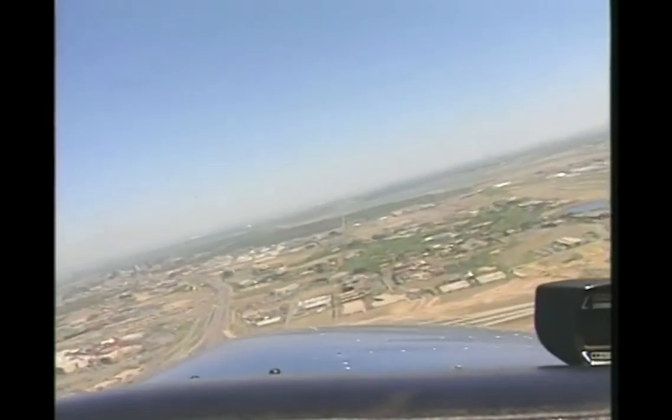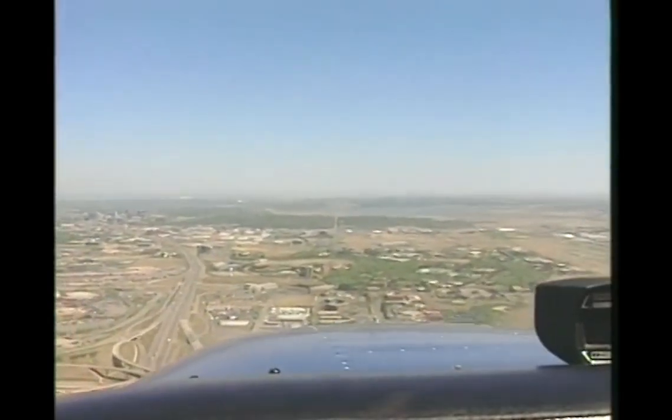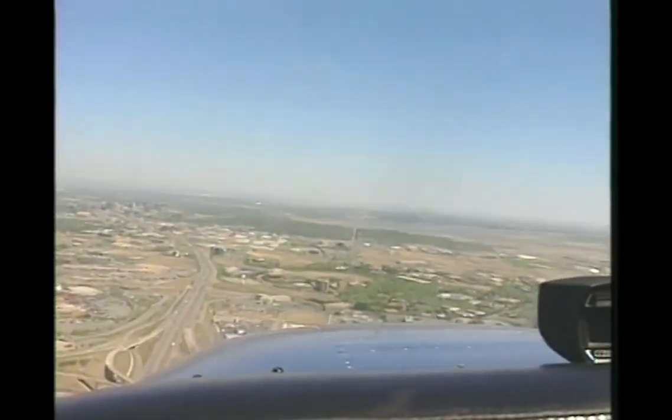Think you're ready to try one? Sure. I want to use full flaps, right? Yeah. The idea is to land and stop in the shortest distance possible. Try to touch down so you can turn off at that first taxiway.